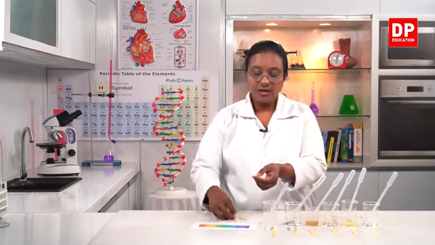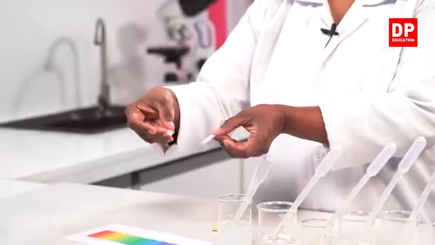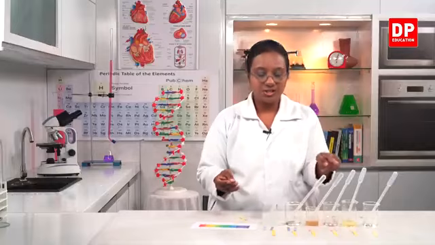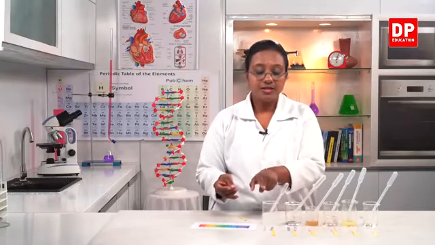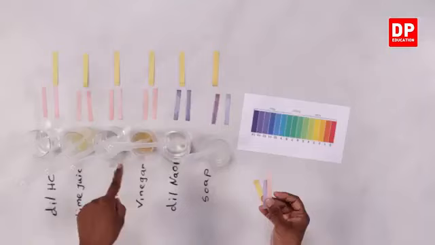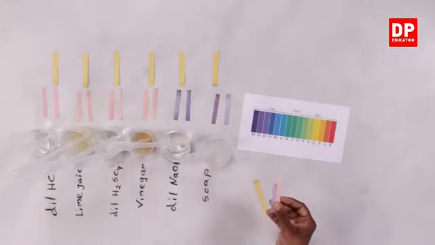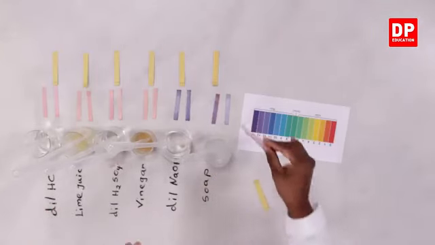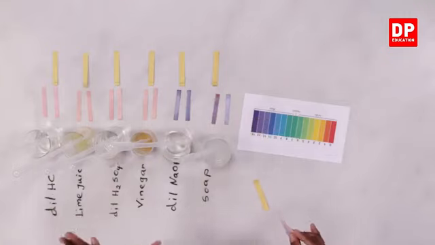What are they? The red and blue litmus papers. And you all know how the color changes. Bases, it's blue color. For acids, it becomes red in color. So that is already what I did. I have it still here.